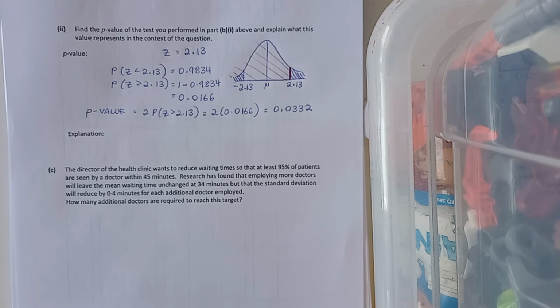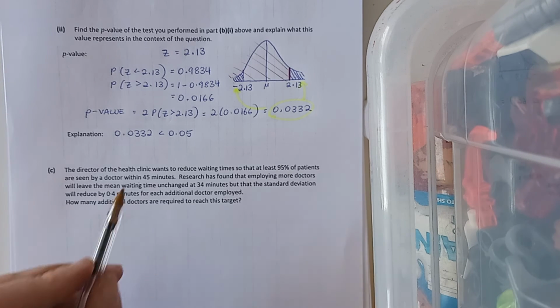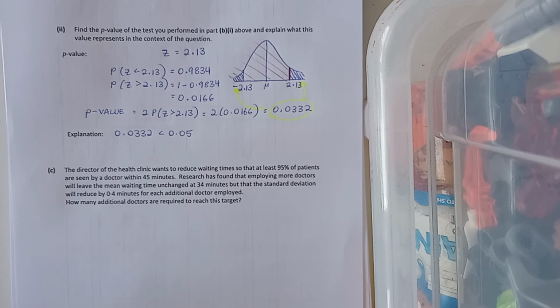So now onto the explanation part. So the first thing is to make a statement about what the p-value actually tells us. And the most obvious thing we can say is that this is less than 0.05, and that was referring directly to the 5% level of significance. So basically there's a really small chance of this happening. It's about 3 and a bit percent. The reason there's such a small chance of this happening, that's what leads us then to reject our null hypothesis.